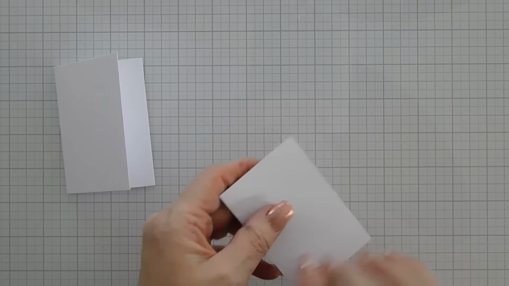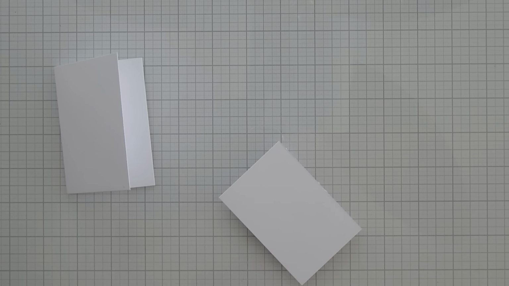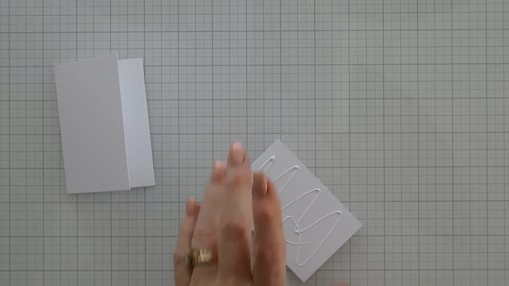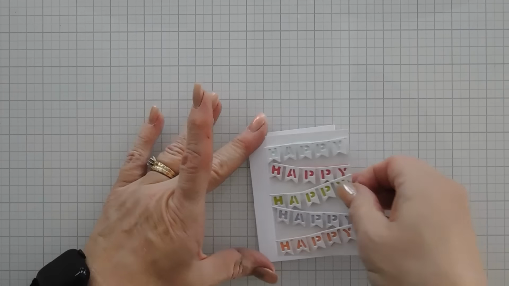Now I'm going to take this. I'm going to add some glue behind here. And all we're going to do is layer this on the front of our note card.